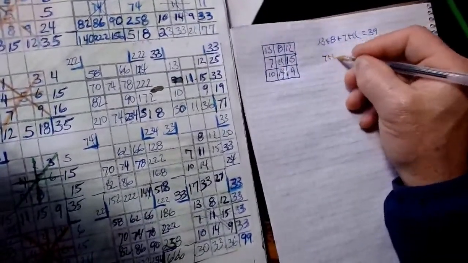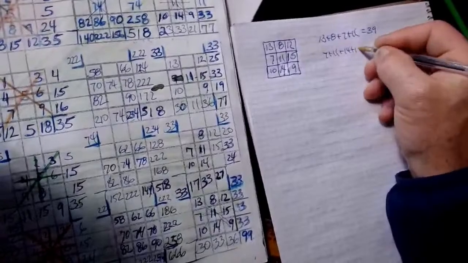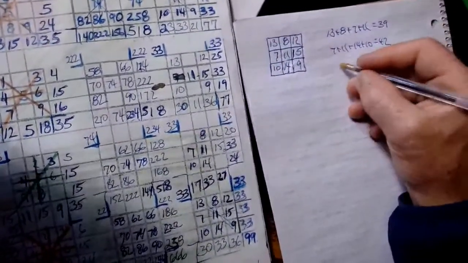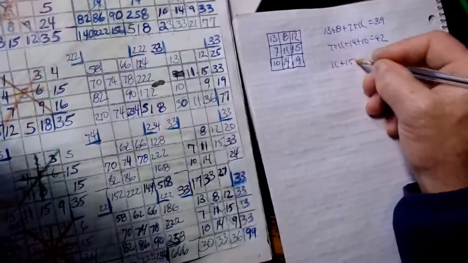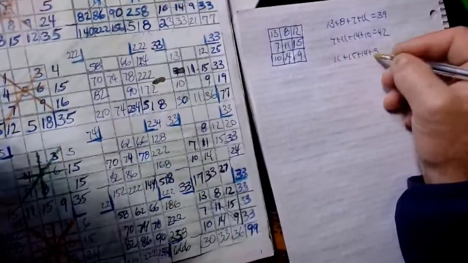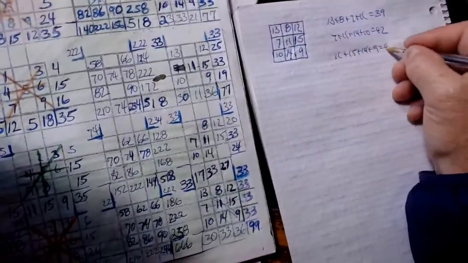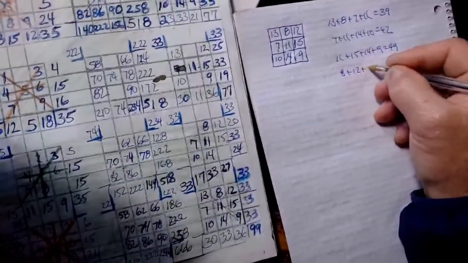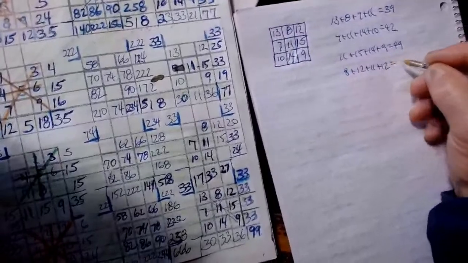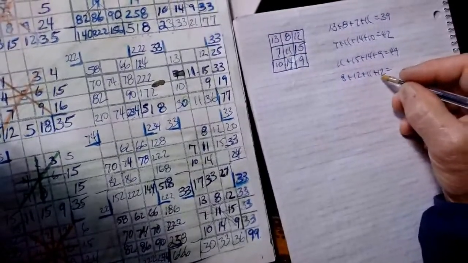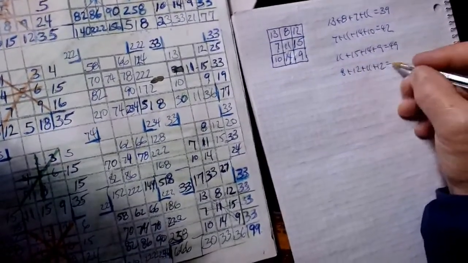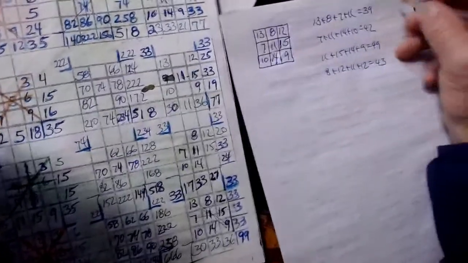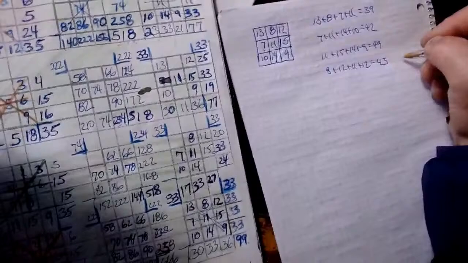Or I'm going to go 7 and 11 and 14 and 10. It'll be 24, 34, 35, and this will be 42. Then the next one will be 11 and 15 and 14 and 9, 29, 39, 40. So it'll be 49. The next one will be 8 and 12 and 11 and 15, and this one will be 23, 33, 45, 43. If I got that all correct, those will be those 4 areas. So this will be 3, 6, 4, 7.